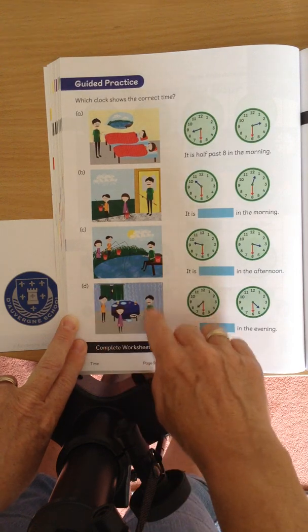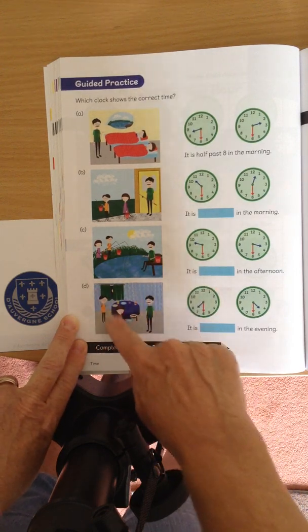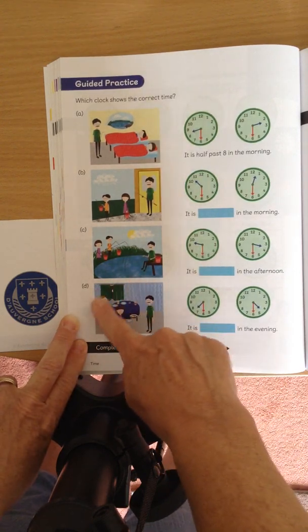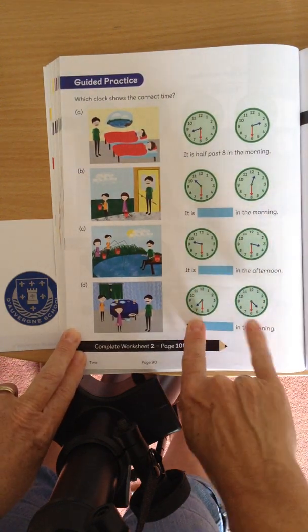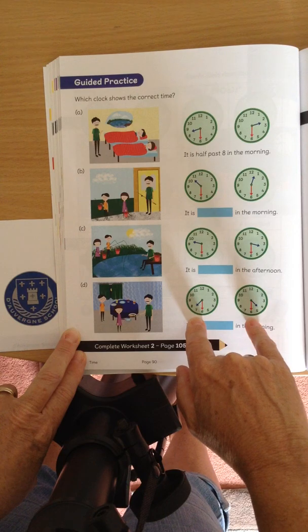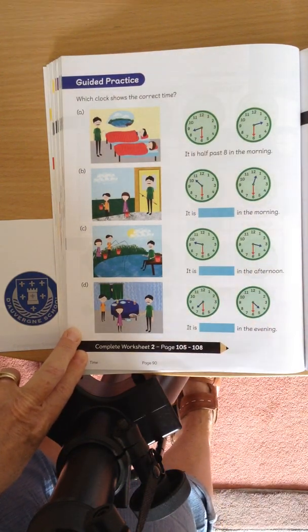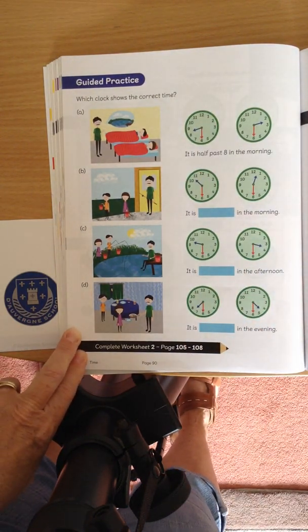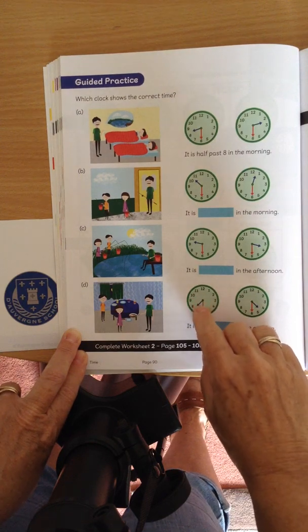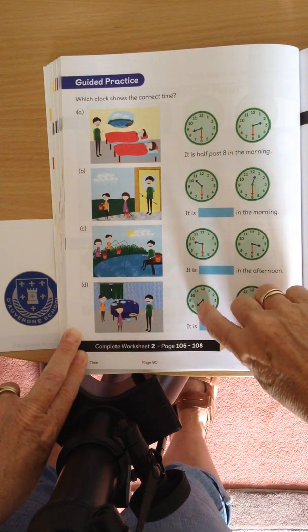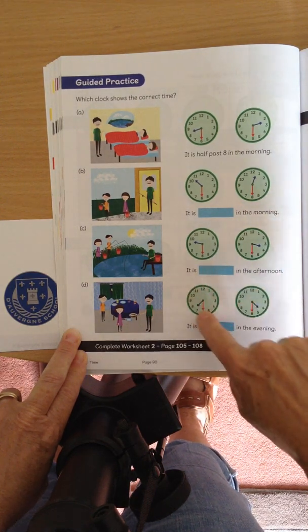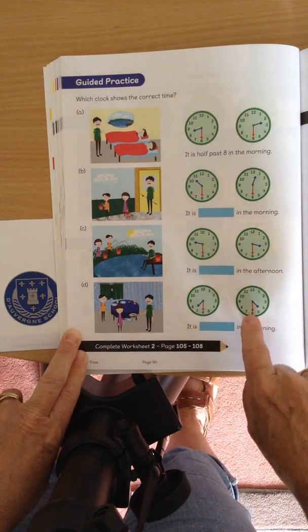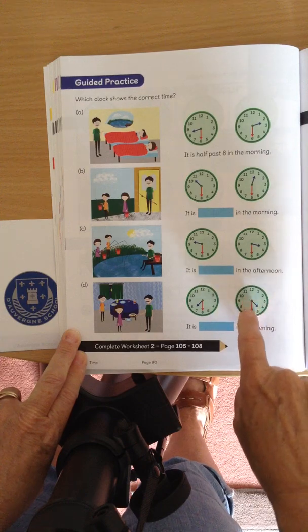So we've got Dad and the two children, and I think they're ready to have a meal. So it is something in the evening. Which time is it in the evening? See if you can read the times. Pause the video if you need to. Let's read this time. Which number has it gone past? It's gone past 7. So it's 7:30 in the evening.